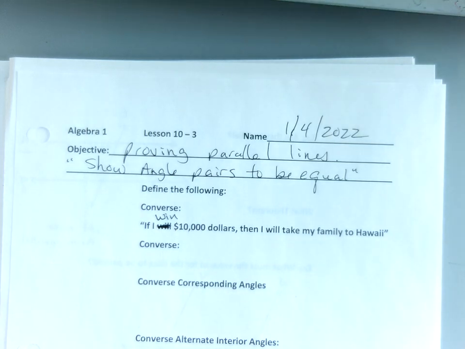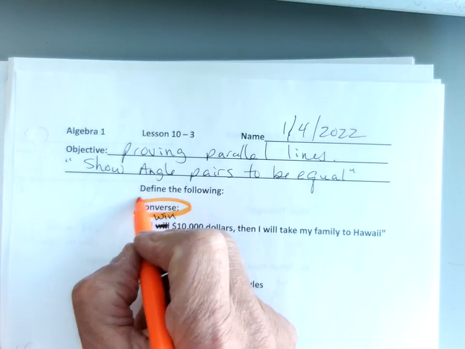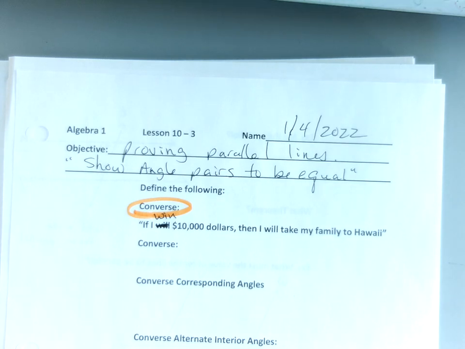So the whole term converse is saying something in the opposite way. Okay? So we have an if-then statement. So we're going to say if I win $20,000, then I would take my family to Hawaii, right? But the converse of that would be saying, if I take my family to Hawaii, then I win $20,000, right? That's the converse. Now the converse doesn't always have to be true, but that would be the converse. I'm just going to write it backwards from if-then and switch it around.